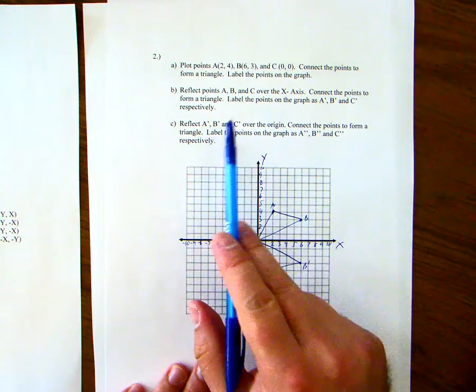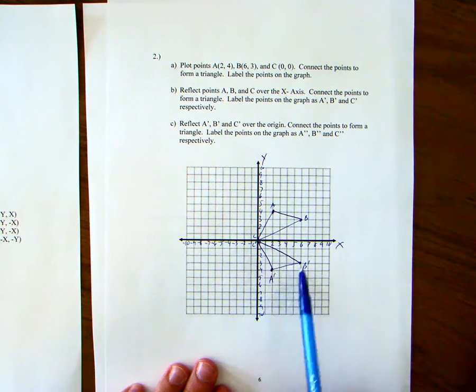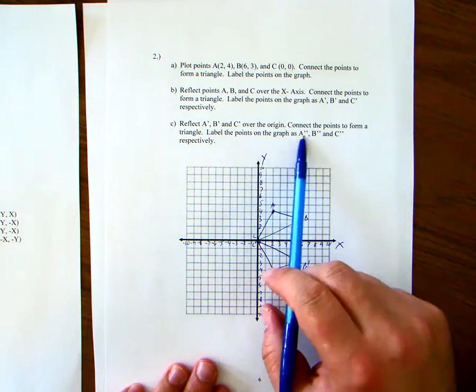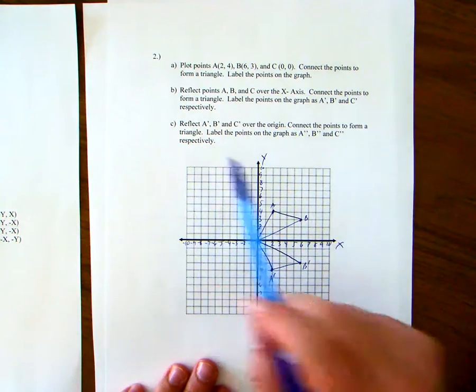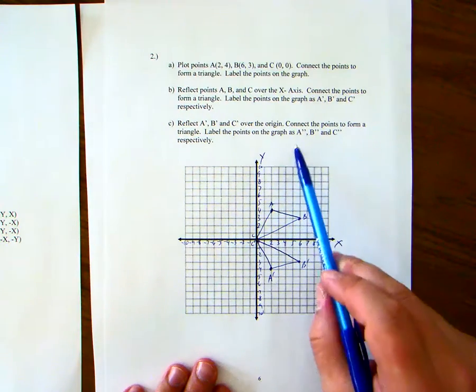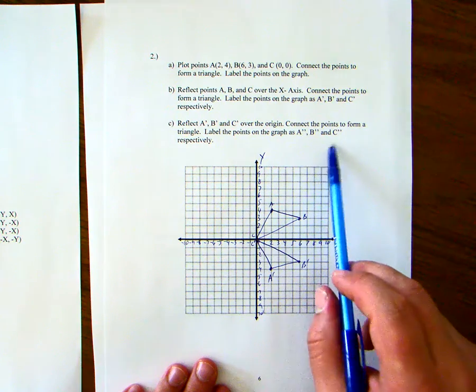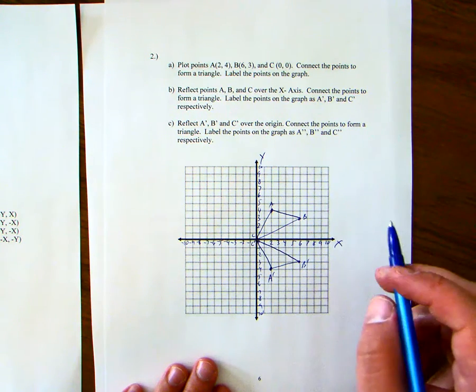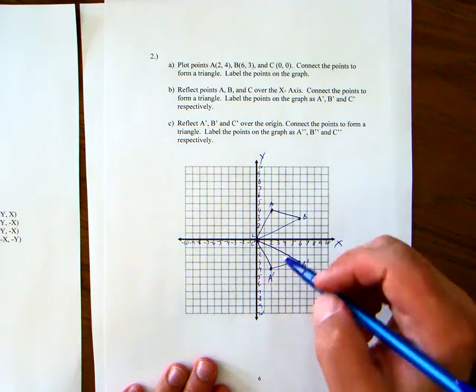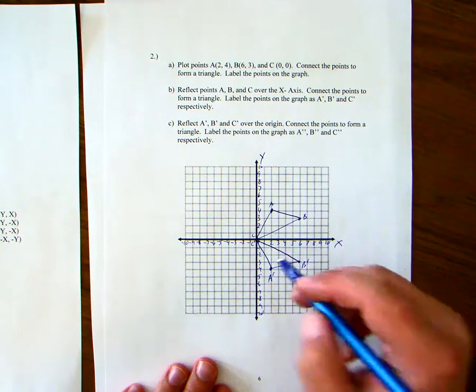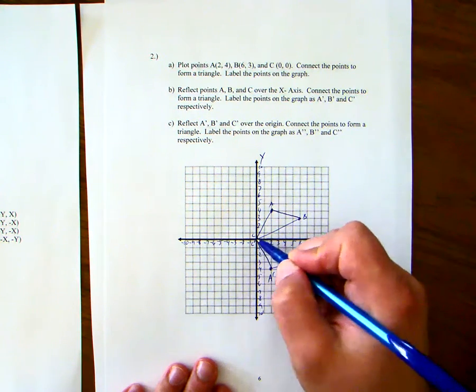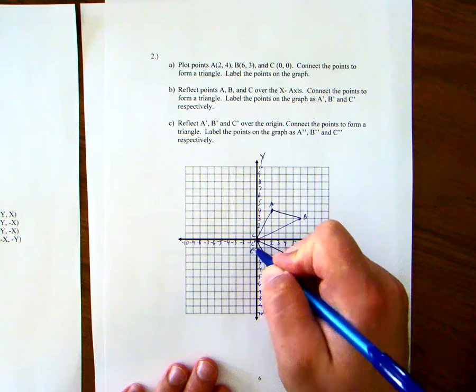Reflect A prime, B prime, C prime, so it's this figure now, over the origin. Connect the points to form the triangle. Label the points as A double prime, B double prime, C double prime, respectively. Reflecting over the origin means, how do I get to the origin? Well, C is already on the origin, so now it's also at C double prime.